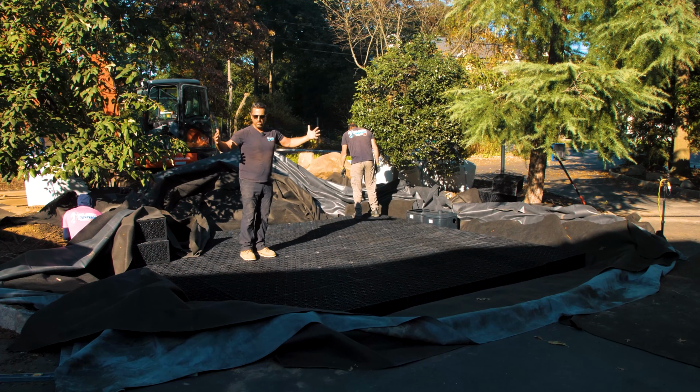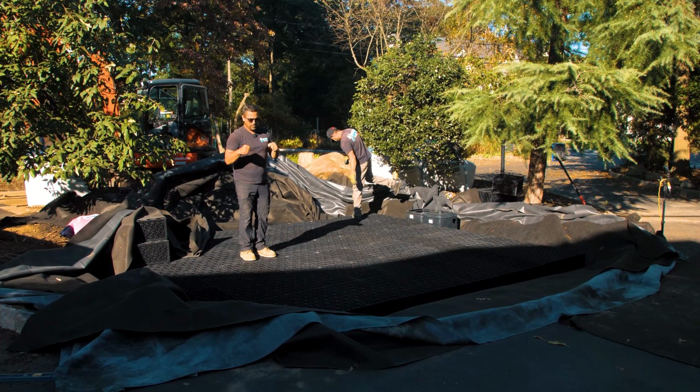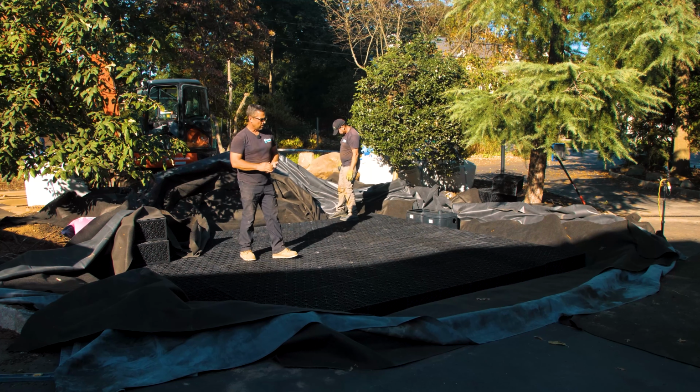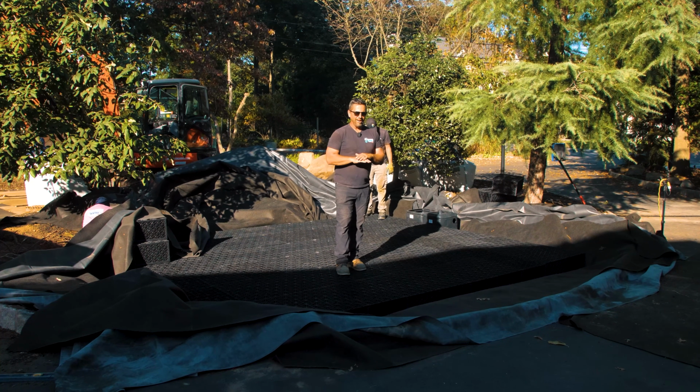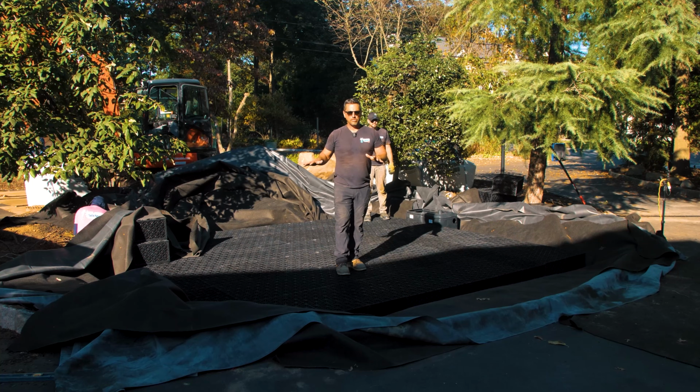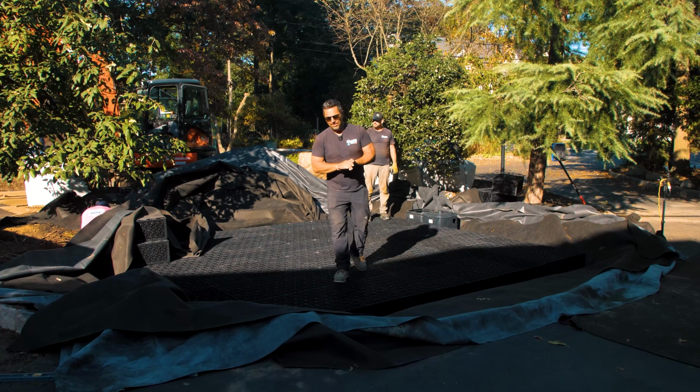Once everything is actually backfilled properly and it's all tight, this becomes very solid and very strong. And when you start putting layers of gravel on top of this, you could put unbelievable amounts of weight on top of these reservoirs, which is what we're going to do with this water feature.